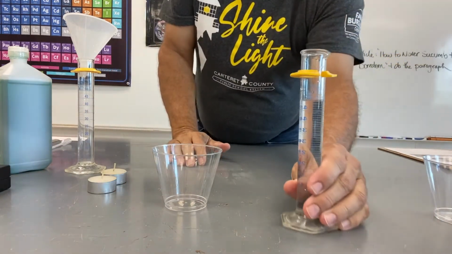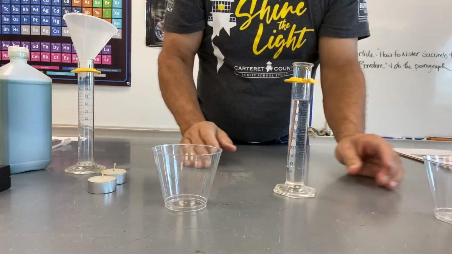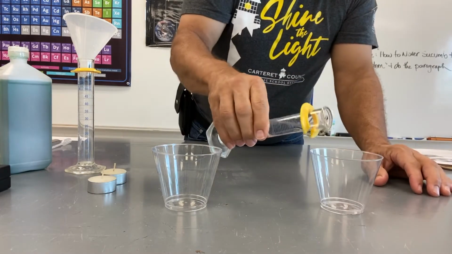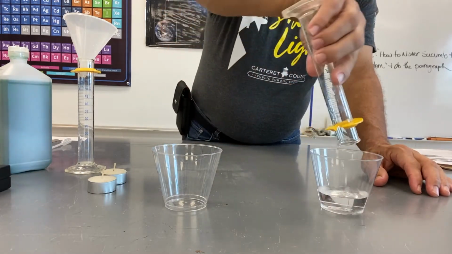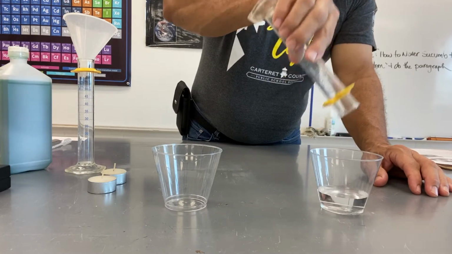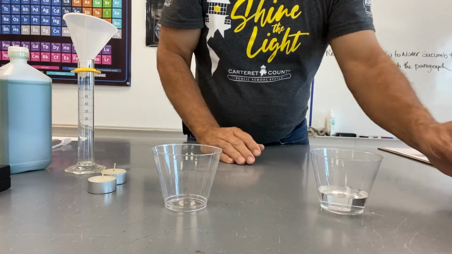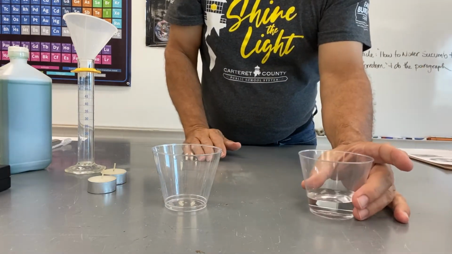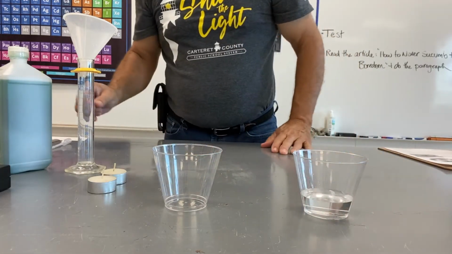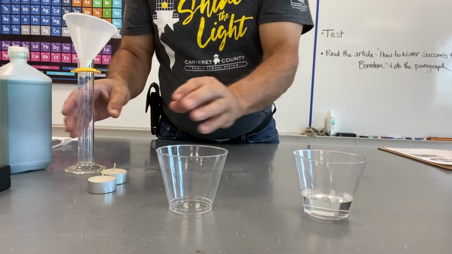All right, so this graduated cylinder is our water. I'm going to put that 50 milliliters in that cup. All right, so this side's water. On this side, we're going to use alcohol.